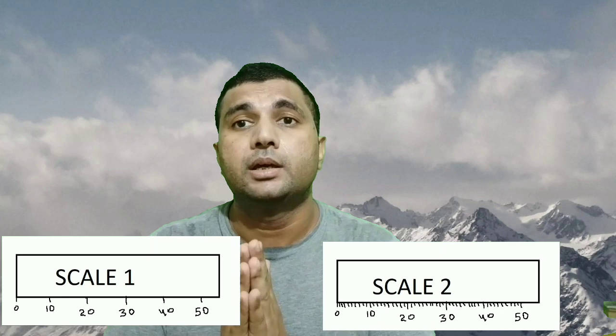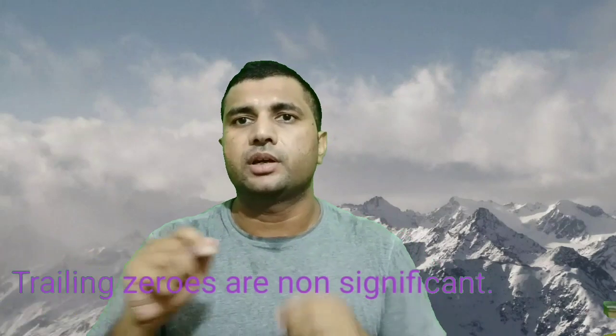So what will be the number of significant digits in both the readings? The first is 30 centimeters from the scale which has no marking in between 10, 20 and 30, and the second is 30 centimeters from the scale which has markings in between. The traditional rule is that we do not consider trailing zeros in the number of significant digits. But this is just a rule. We are going to break it, because significant digits depend upon the measuring capacity of a device. We have to consider it.